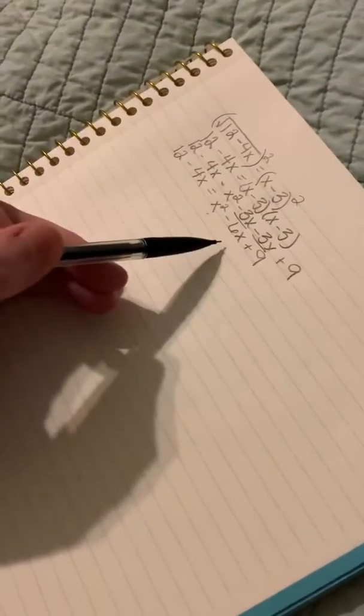Now remember that we said before, whenever you have x squared in an equation, you have to get everything to one side, to that side. So I'm going to subtract 12 and add 4x. So we get x squared minus 2x minus 3. And then, since we have x squared, we're going to factor this.